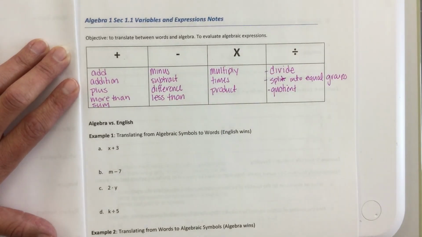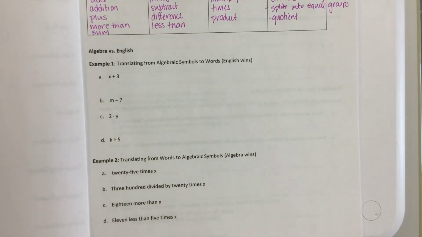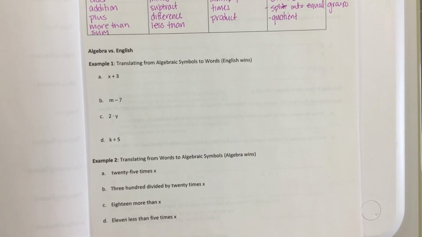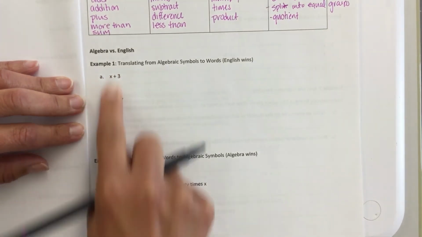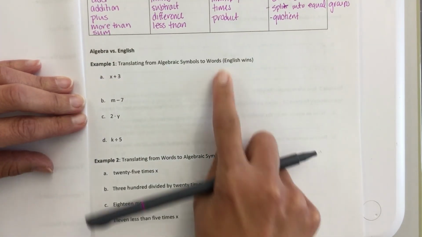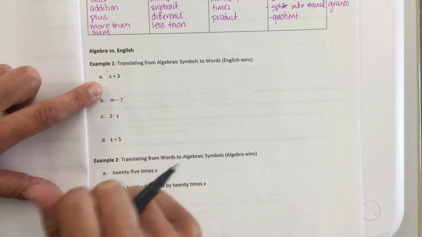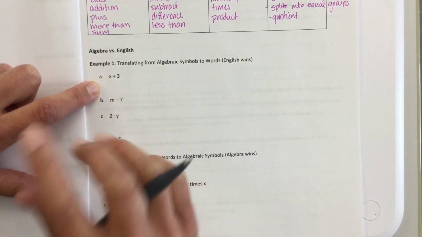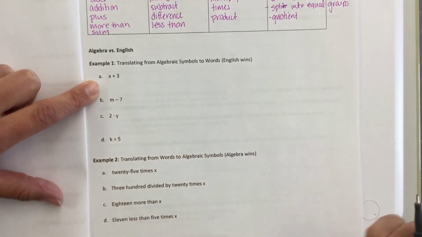Okay. When we translate something, it means that we take it from one form to another. If we were translating a language, we would take it from English to Spanish. Now we're going to translate from algebra to words, to English. So there is more than one way to do that, and I'm going to give you two examples.